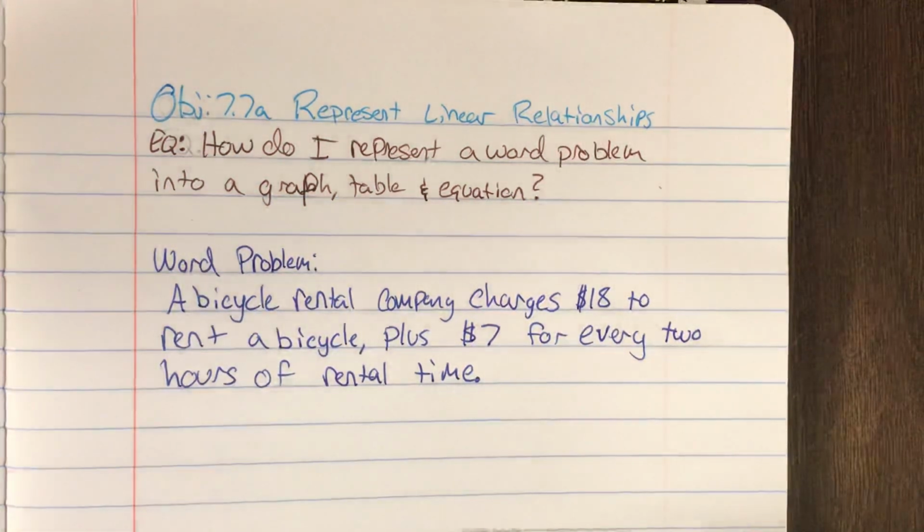It's Mr. Browse. This one's going to be on Objective 7.7a, represent linear relationships. The EQ is also written down there. How do I represent a word problem into a graph, a table, and equation? There's the word problem. You're going to have to go ahead and write that down.